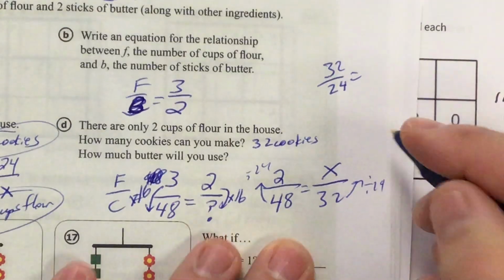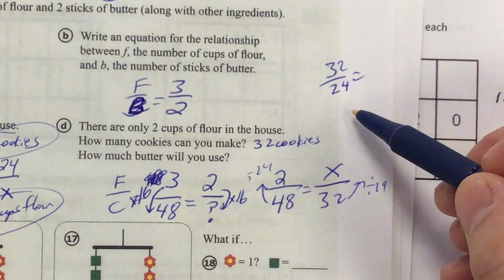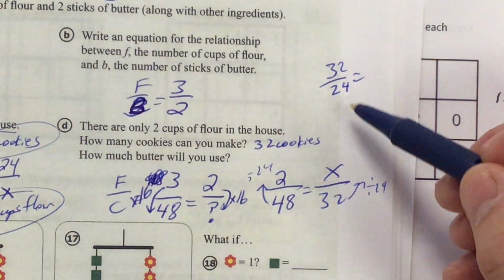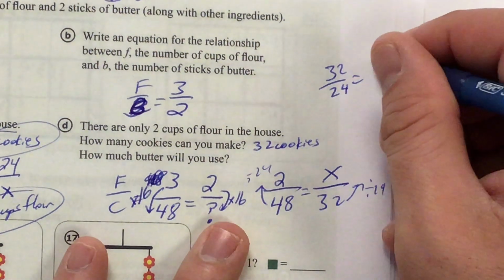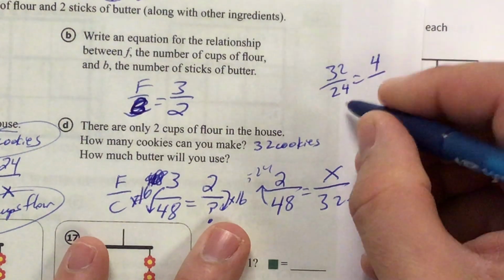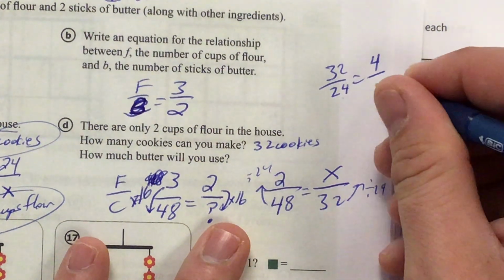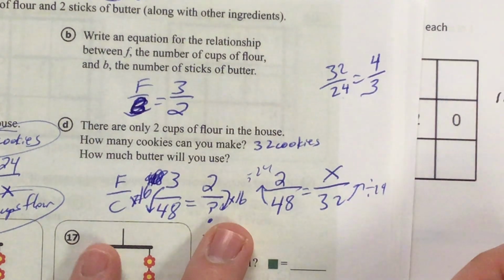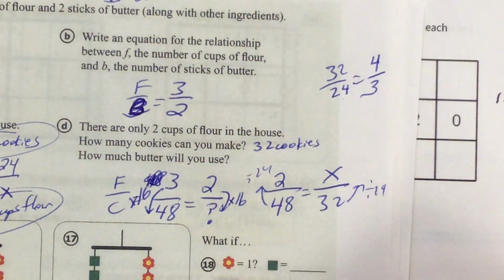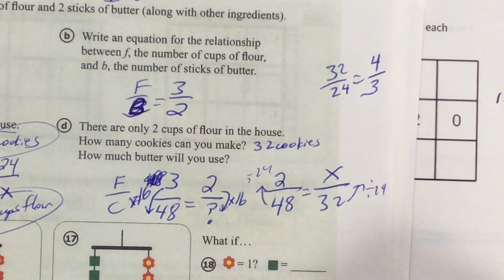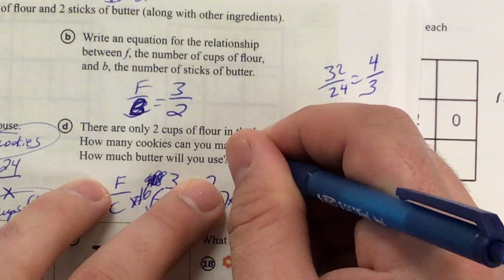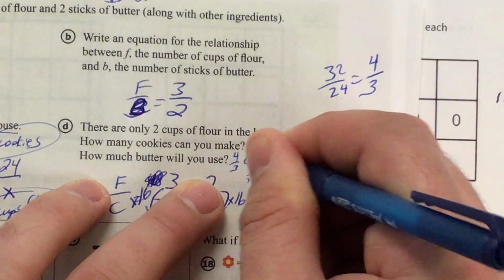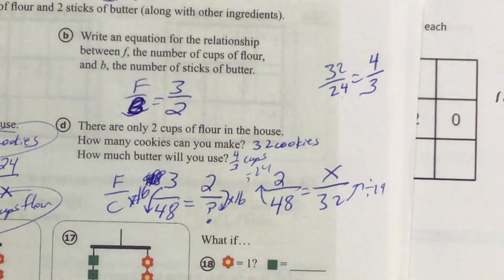Let's reduce that. 8 goes in there, I think. 32 divided by 8 is 4. 24 divided by 8 is 3. Use your charts. 4/3 of a stick of butter, or 1 1/3 would be fine as well.